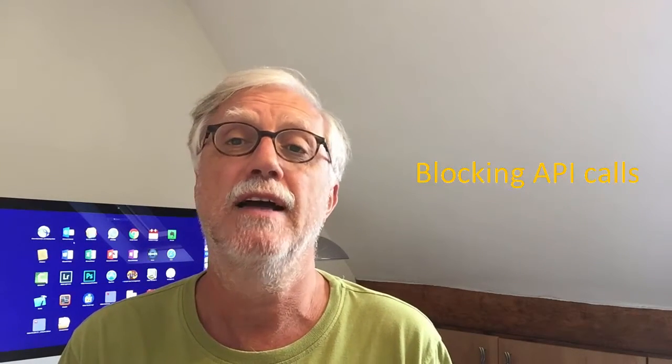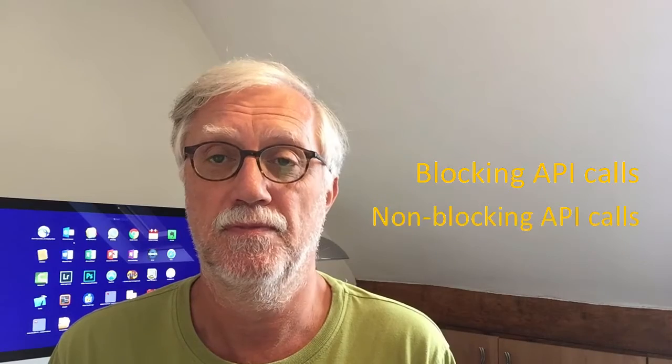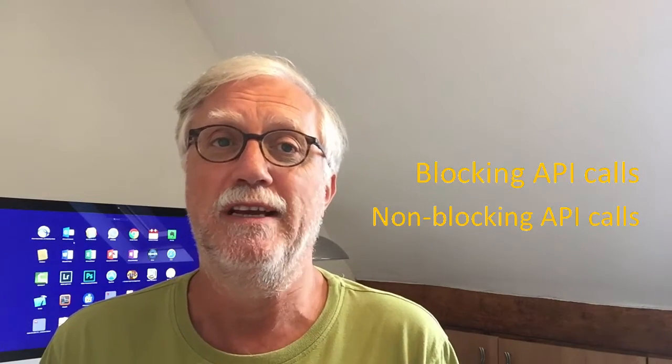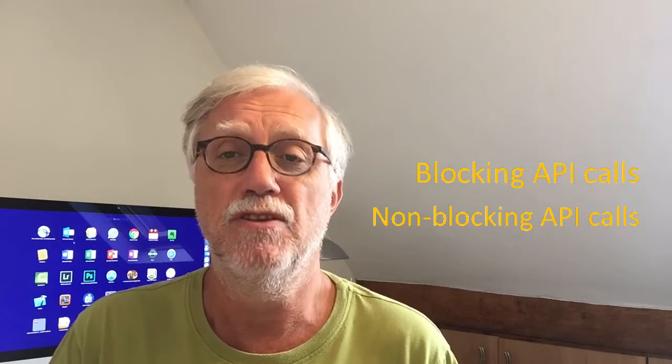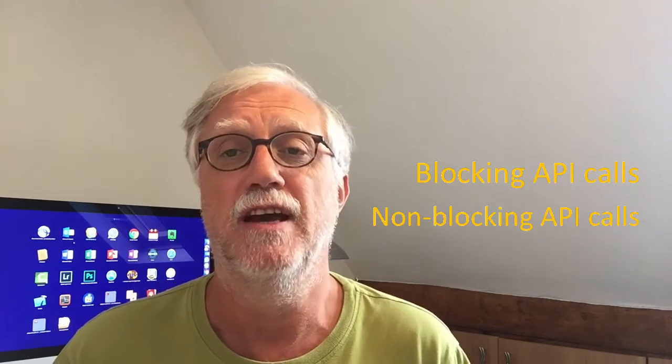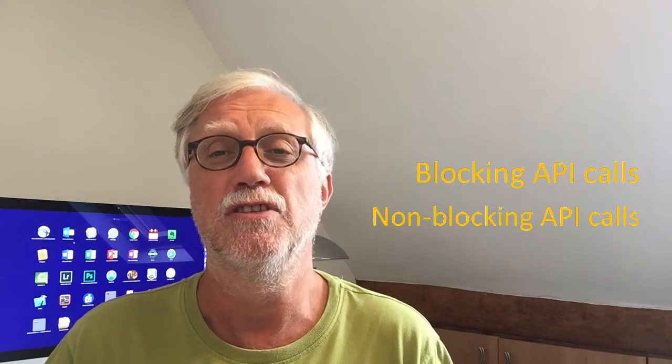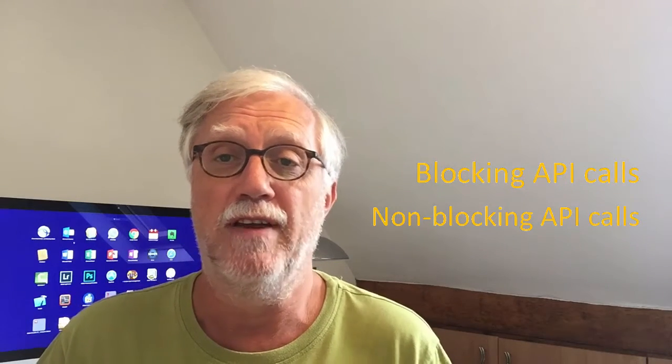How is that managed is the question. Now, the way it's managed in most real-time operating systems is to offer what we call blocking and non-blocking API calls. A non-blocking API call is one where the call is made. If the resource is available, that's fine, everything progresses as planned. And if the resource is not available, you get some kind of error response. Now, if you get that error response, what would you do? You would probably go to sleep for a while and then have another go at getting the resource.